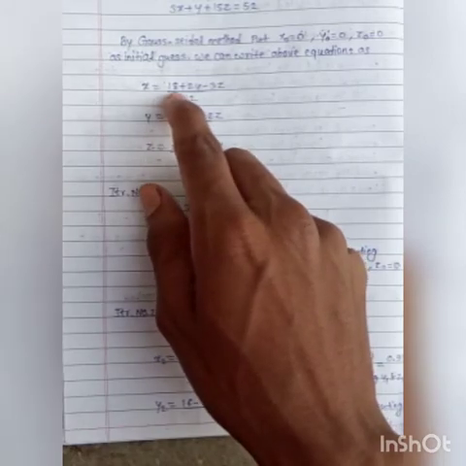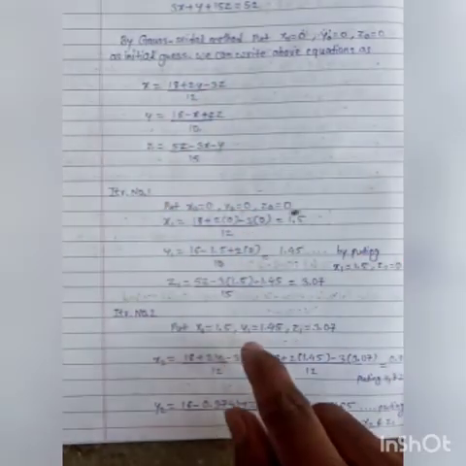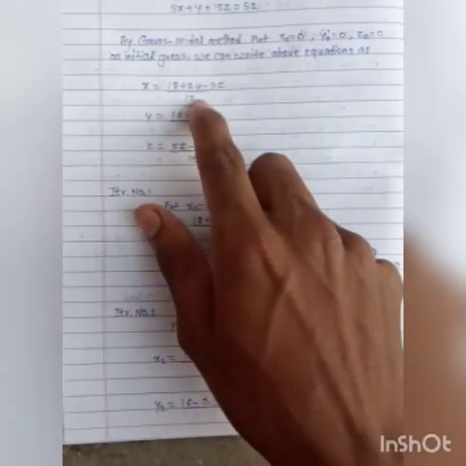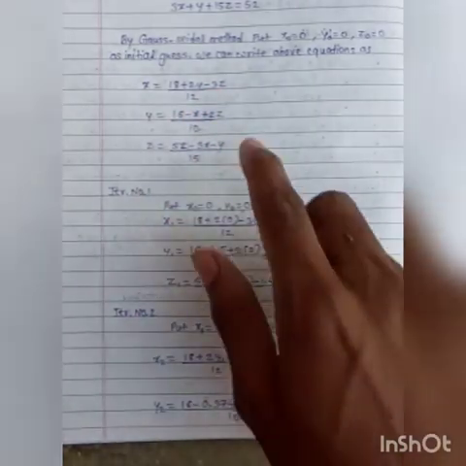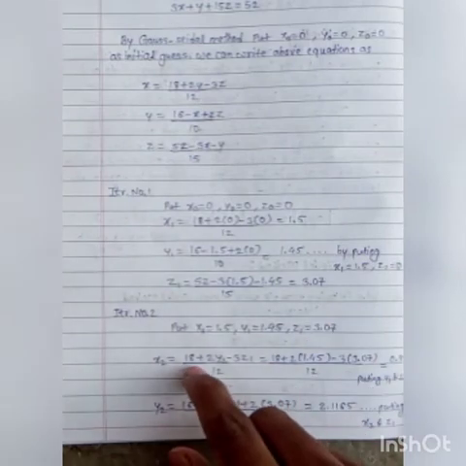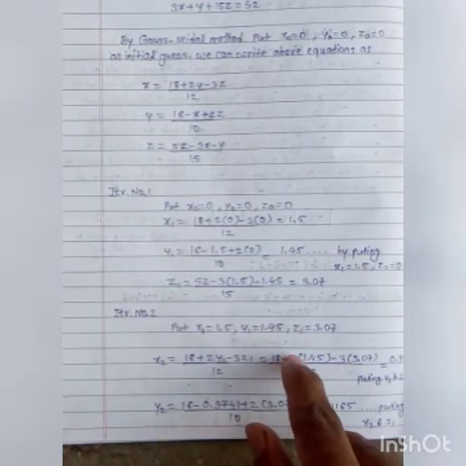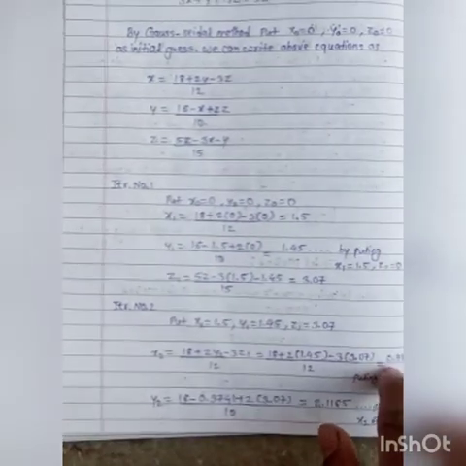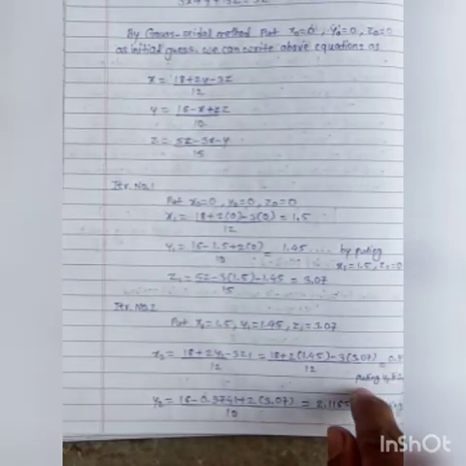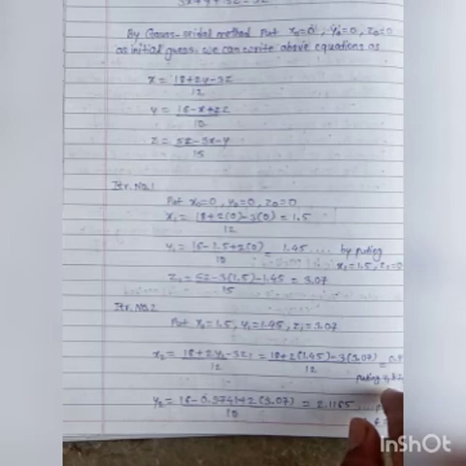So 18 plus 2 into the value of y1, which is 1.45, minus 3 into the value of z1, which is 3.07, upon 12. Then you will get the value of x2 as 0.9741 by putting the values of y1 and z1.